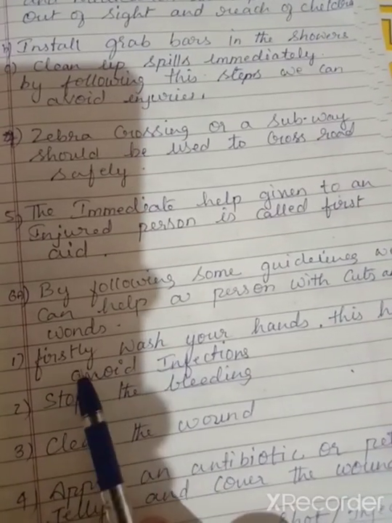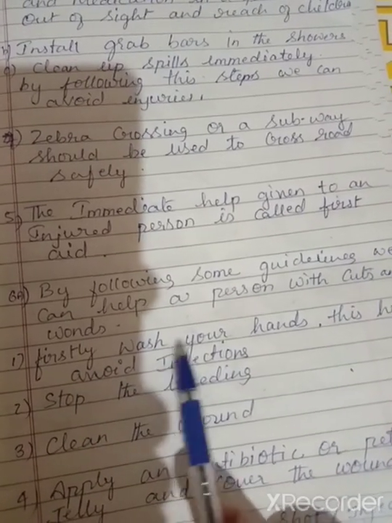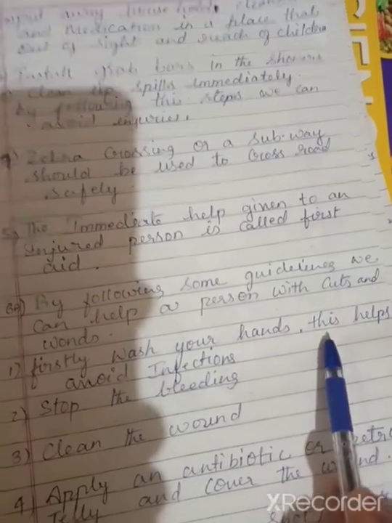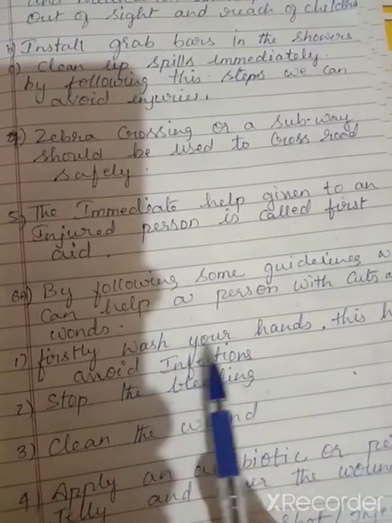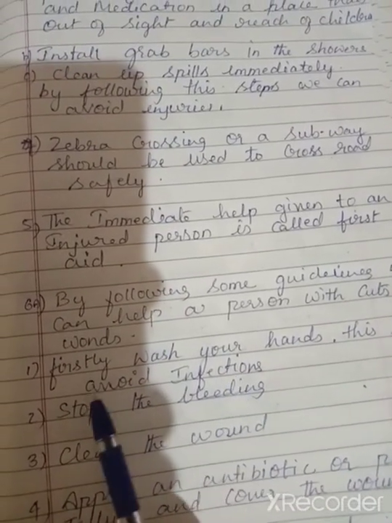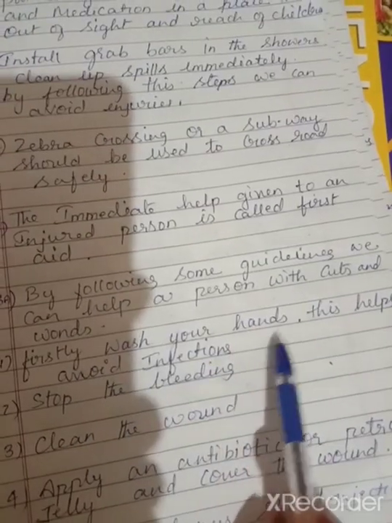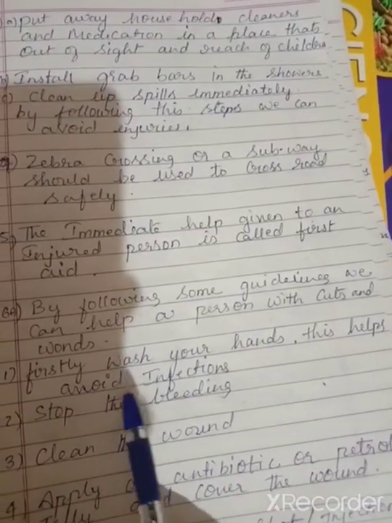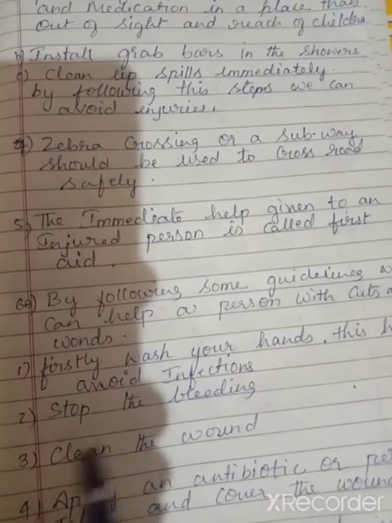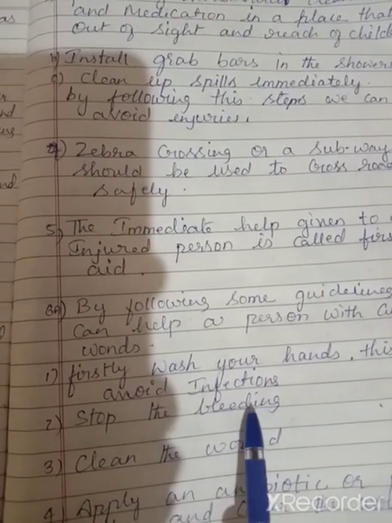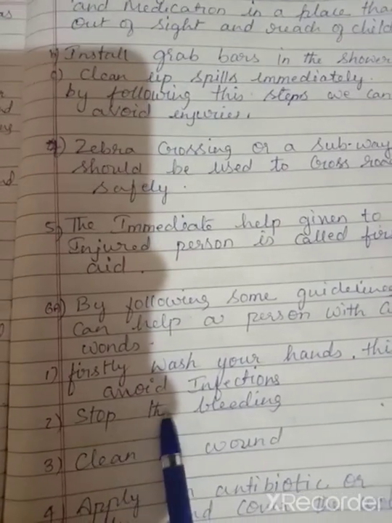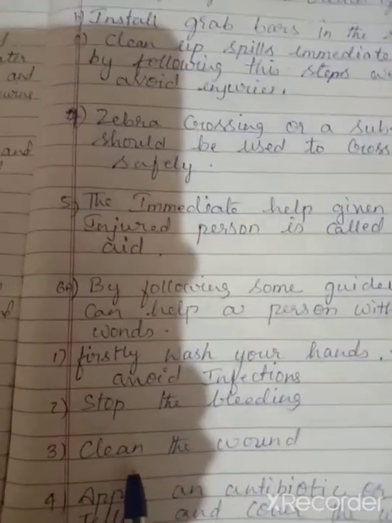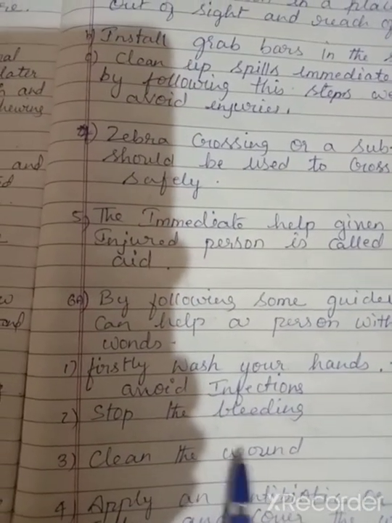Firstly, wash your hands. This helps avoid infection. Second, stop the bleeding. Third, clean the wound.